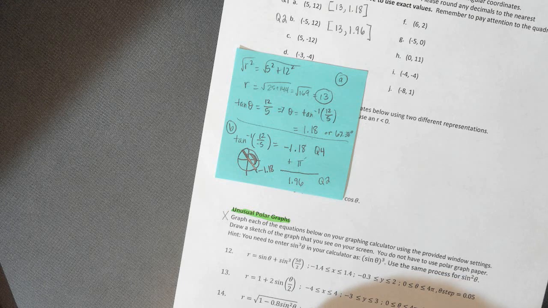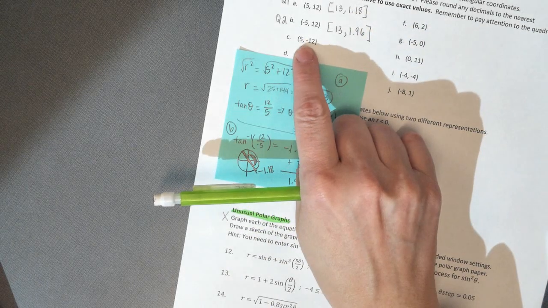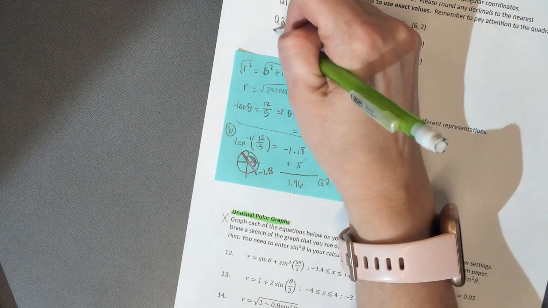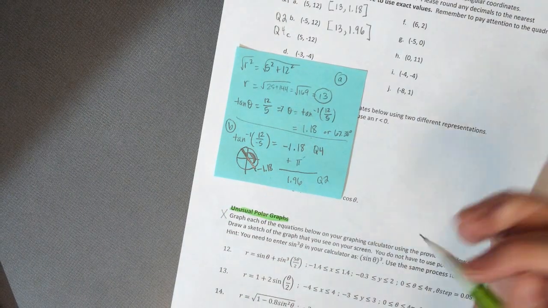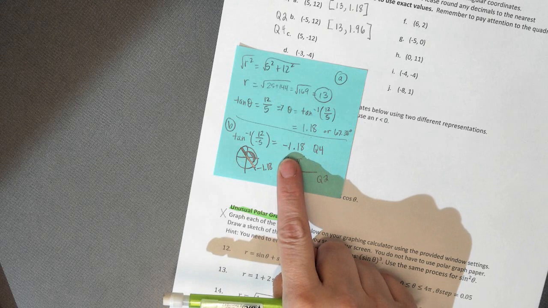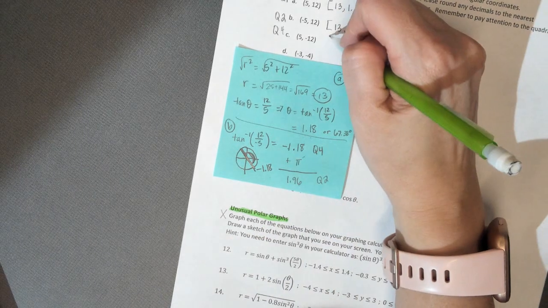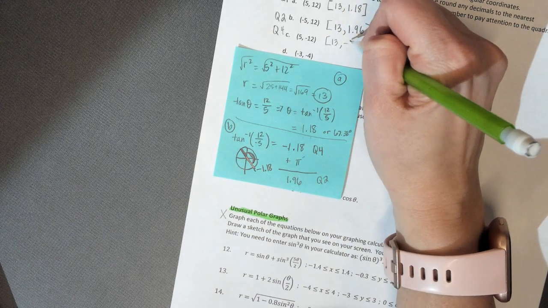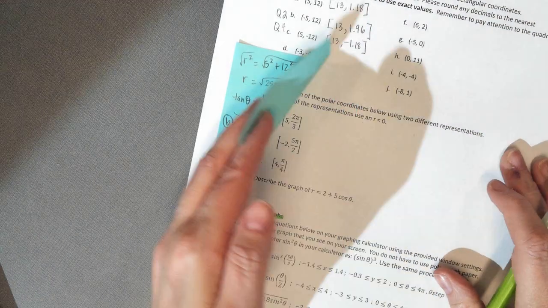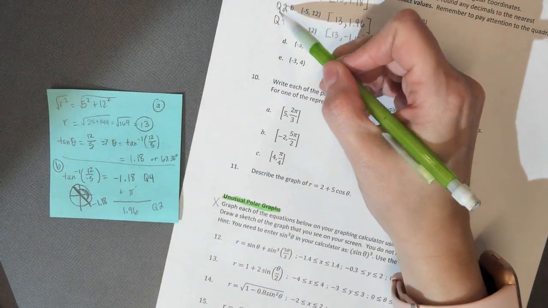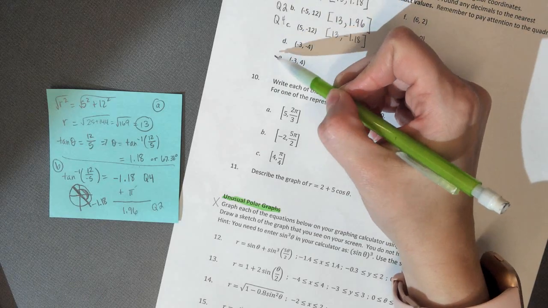And then you are in quadrant 2. Now look at this one. What quadrant is this in? So positive, negative is in quadrant 4. Didn't we just find the one in quadrant 4? Yep, so you can just leave it like that. So 13, negative 1.18. Okay? So just like I did, where I wrote down the quadrants, that's what I would do.